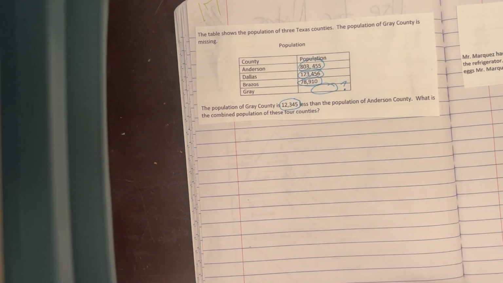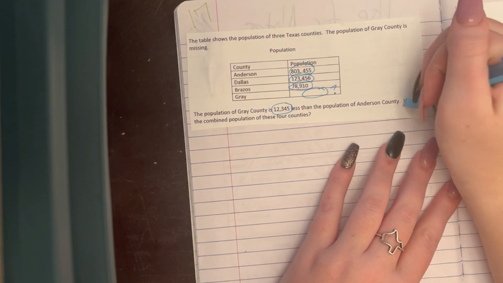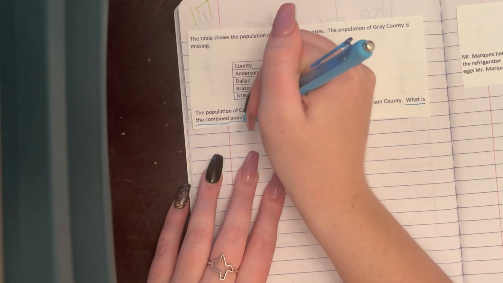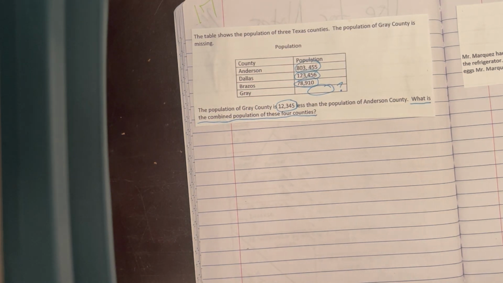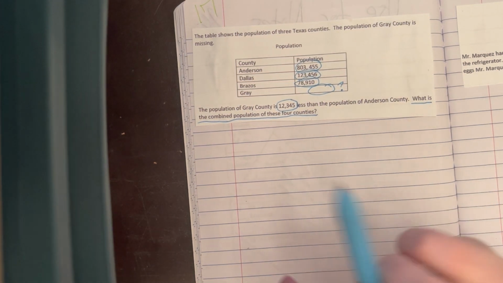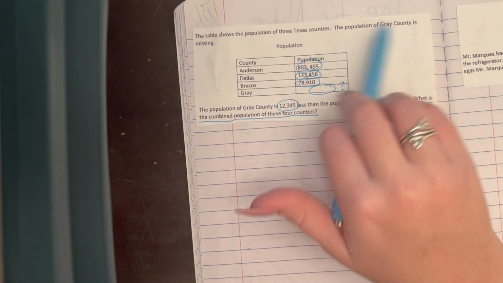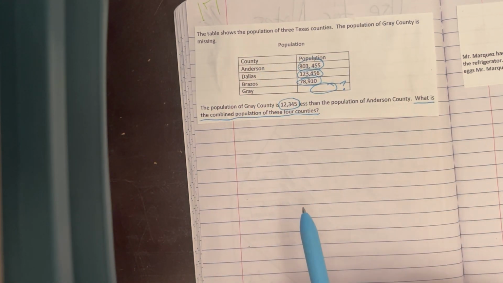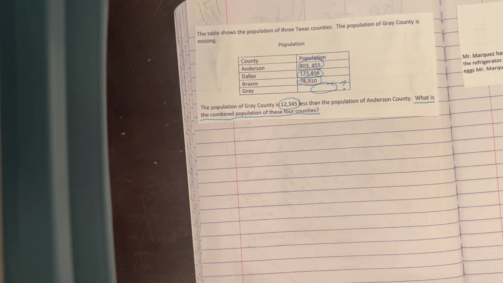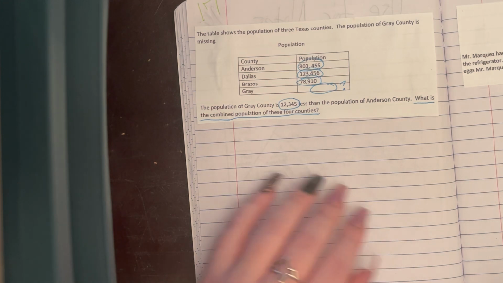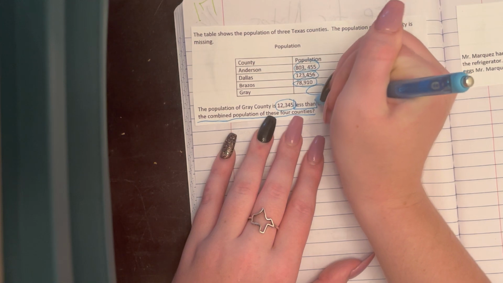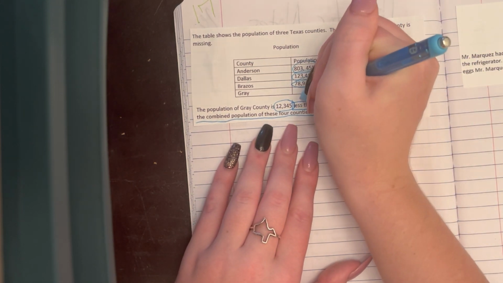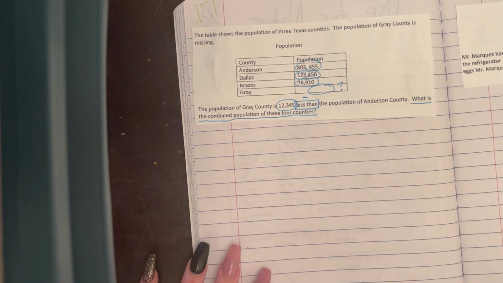Okay, so now U, we're underlining the question. What is the combined population of these 4 counties? Now B, box keywords. If we look, I don't see any keywords in those top 2 sentences that tell us if we're going to do our 4 operations, which are divide, multiply, add, or subtract. So we're going to look down here. I see less than, and less than tells us that we're going to subtract because it's smaller.